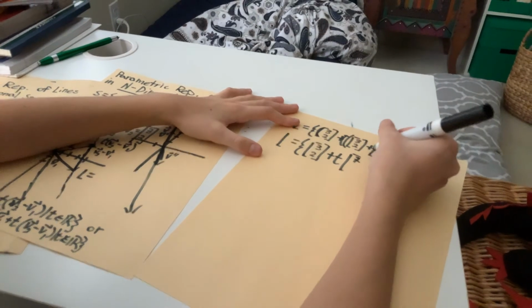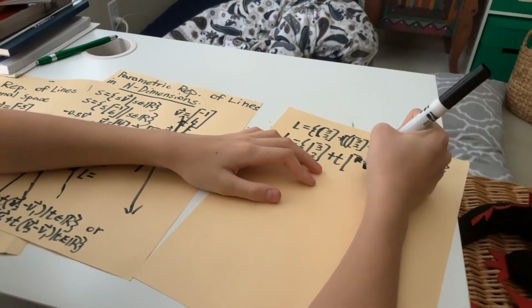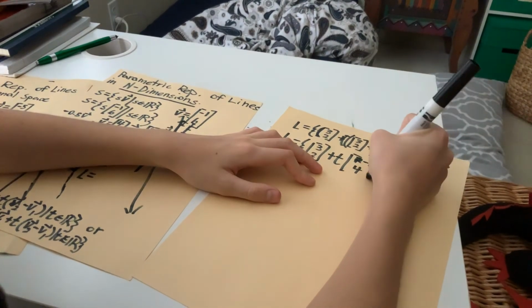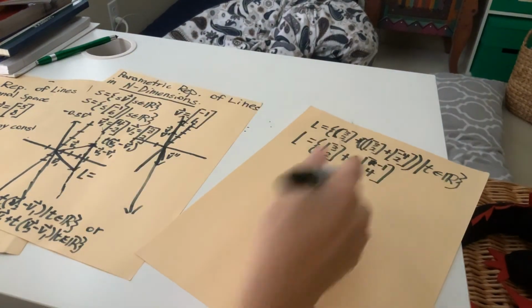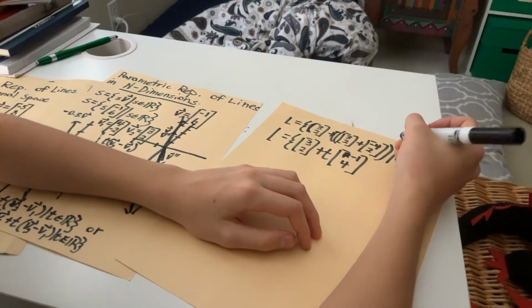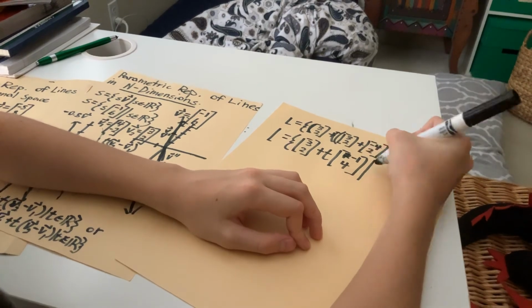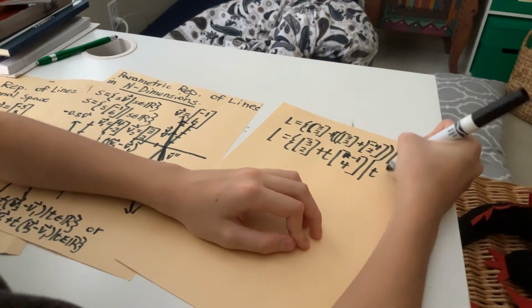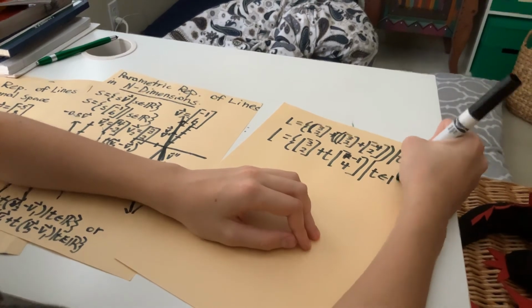Oh wait, no, we're not subtracting, we're adding, my bad. So this is -1, and then 4, right? Because we went back 1 and we went up 4. So that makes sense. Plus t times this, right? Now we just write our parameter t is a member of the reals.